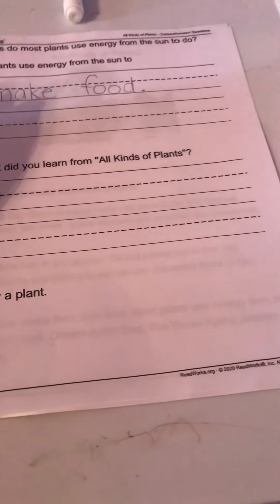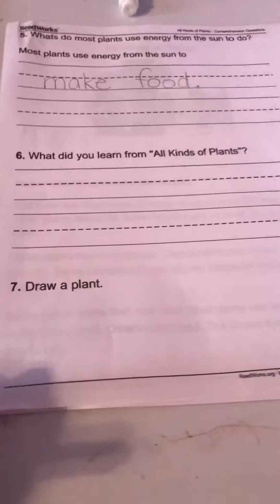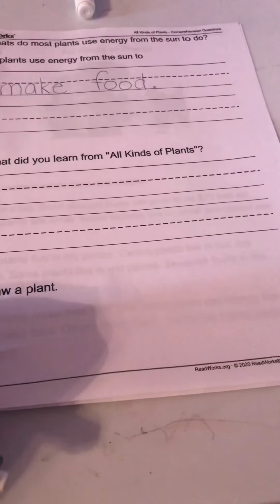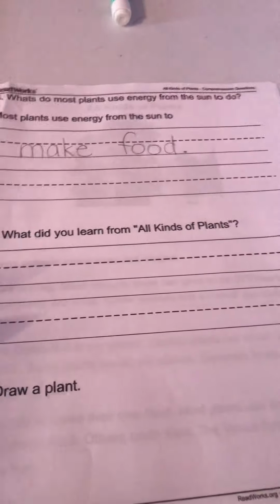Then the last two are just like the others, where you tell what you learned from all kinds of plants. So tell one thing that you learned about the plants, and then down here you draw a picture of a plant. And tomorrow you should be ready for your math quiz and your reading quiz.